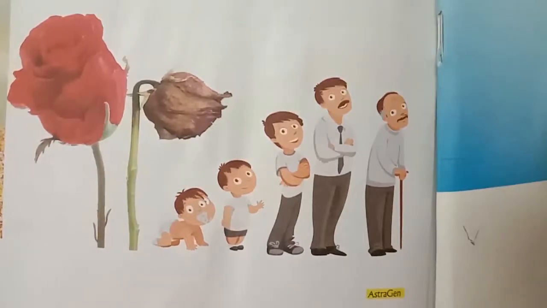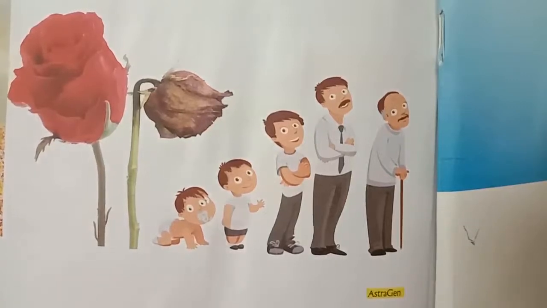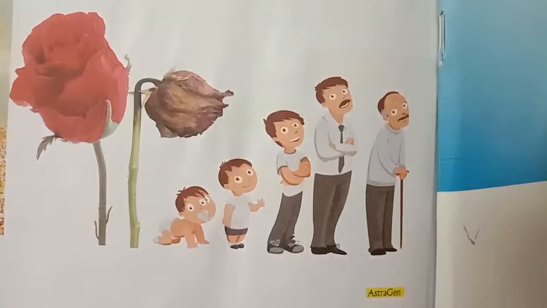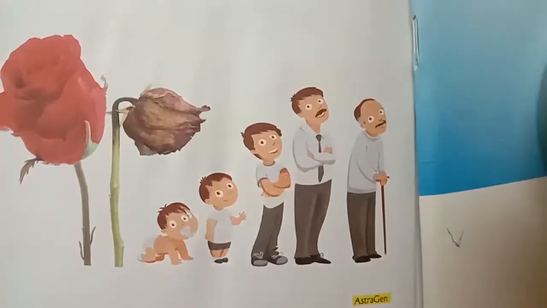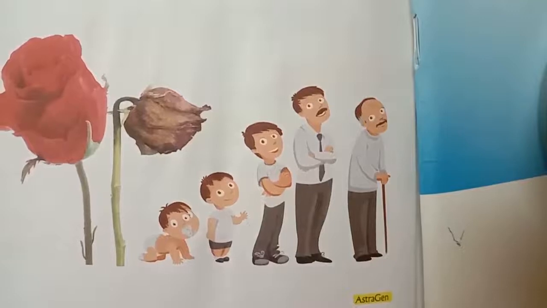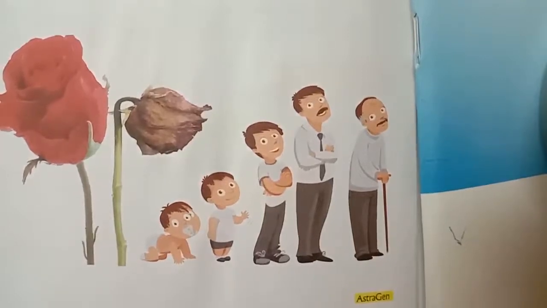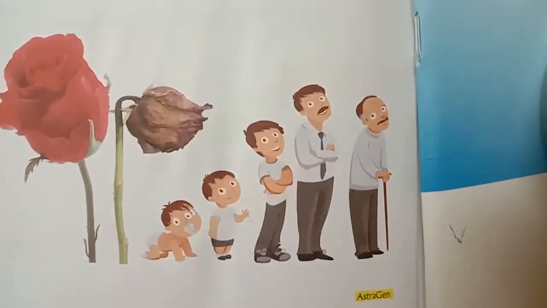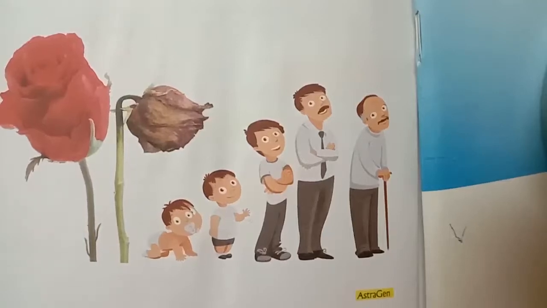Your nails grow. Your hair grows. You grow taller and your weight increases as you grow. All the changes are not of the same type. Day and night formation, weather changes, flower development are some of the changes around us.